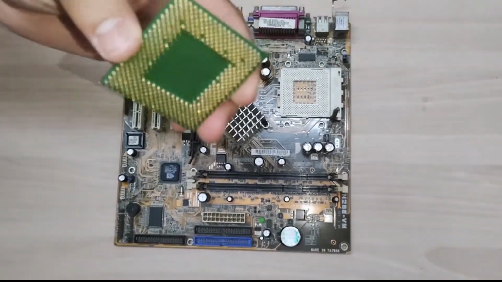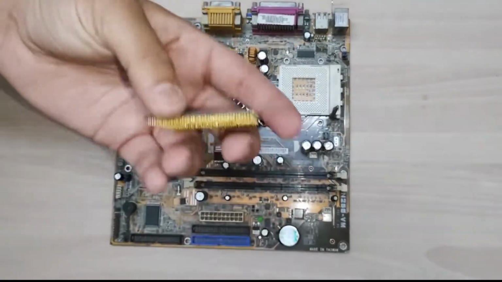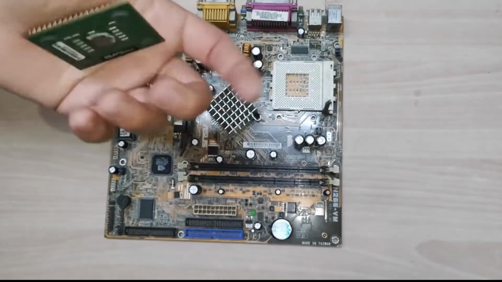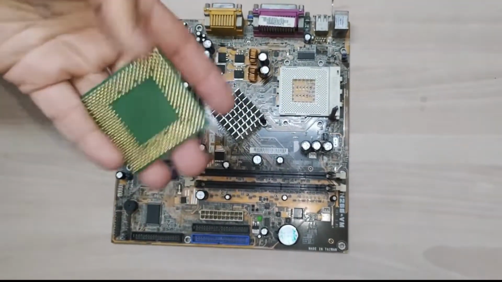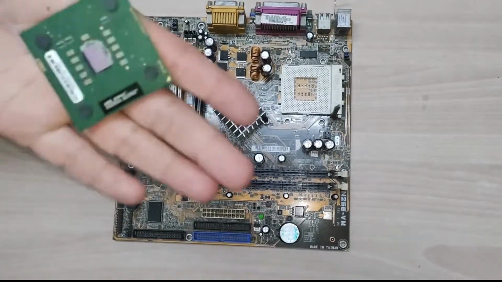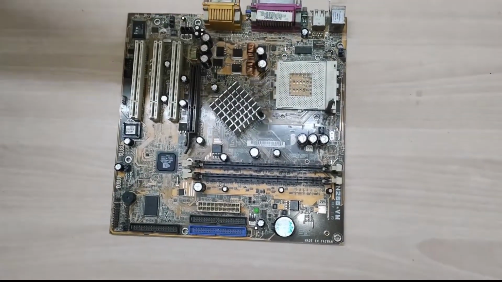Whenever we say I have an Intel i5 processor or an Intel i7 processor, this is how it looks. It's a very tiny piece of electronics, and it is responsible for all the operations of the computer and for executing all your tasks. It's a very important circuit on the motherboard.